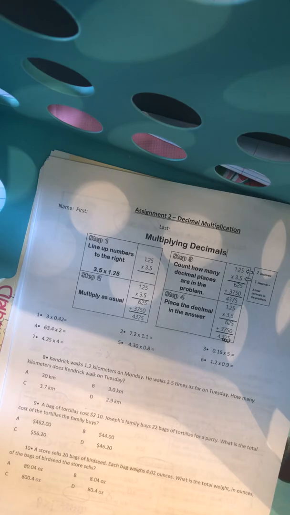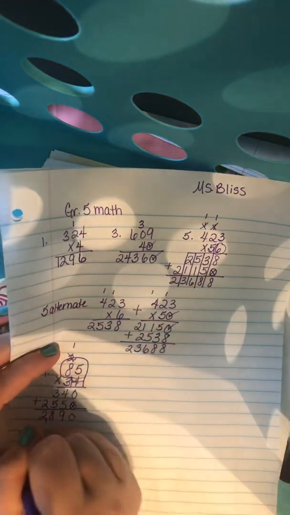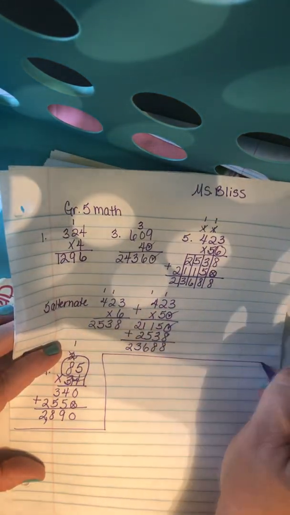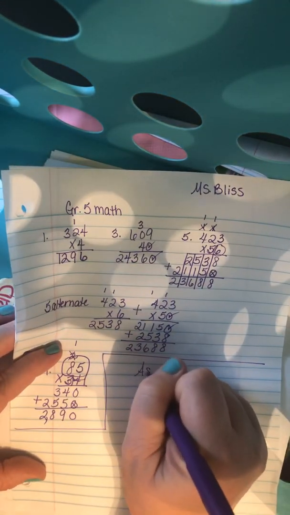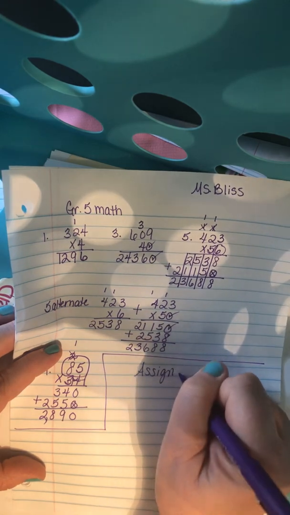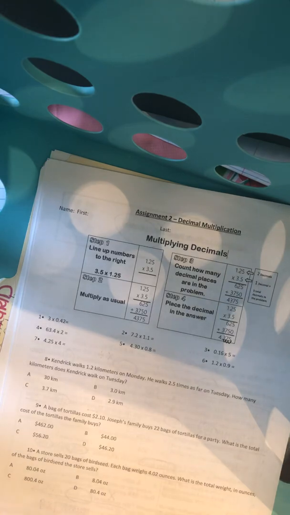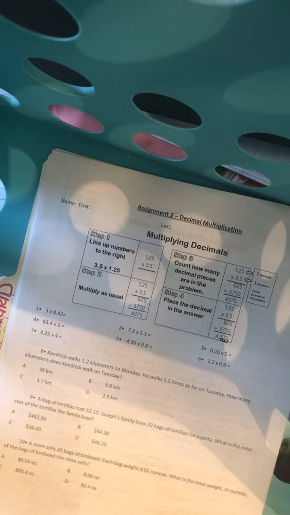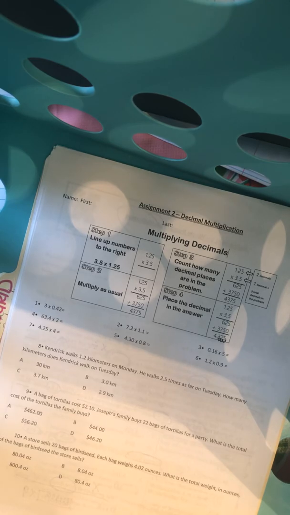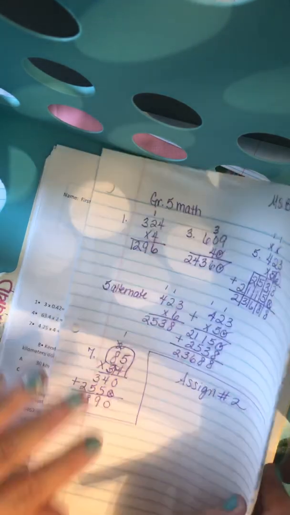All right, now we're going to get into multiplying decimals. Again, I'm going to do every other one with you. So this is assignment 2, and I'm just going to do this and then I'll put assignment 2, so I'm not wasting a lot of paper. We'll do some of these together. They've given you an example, but we'll do them together. All right, let's do number 1.